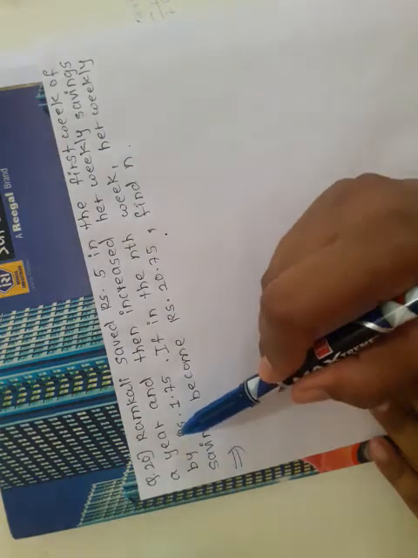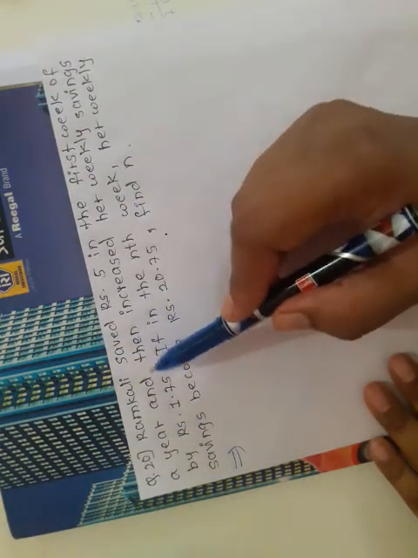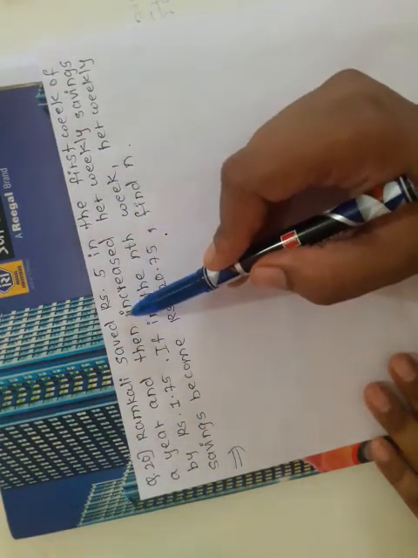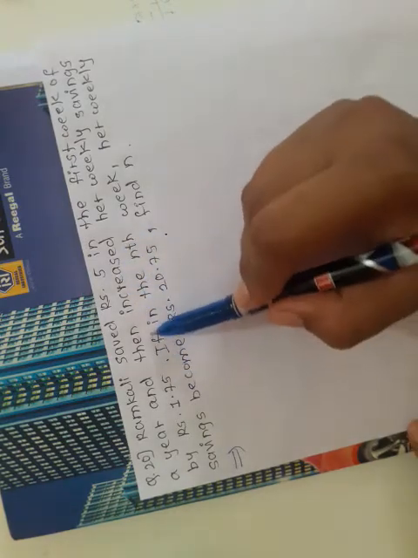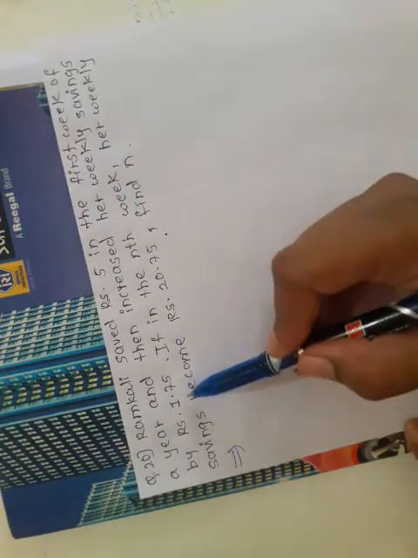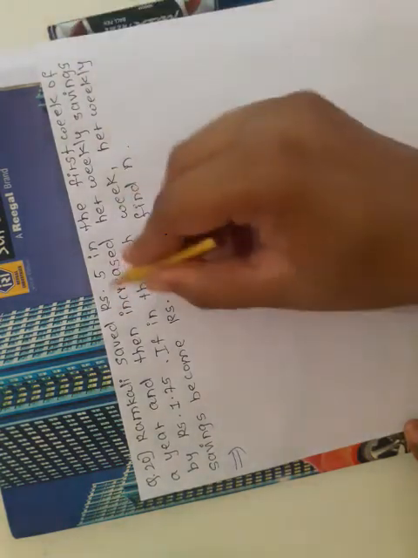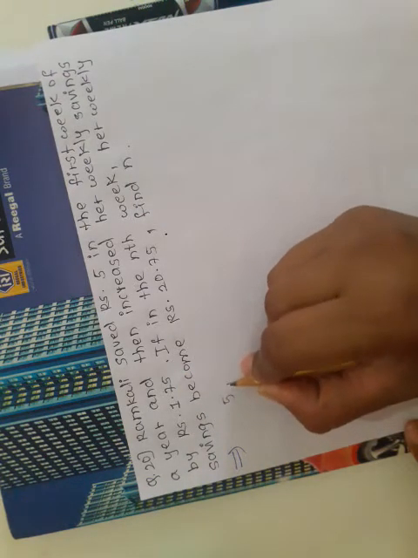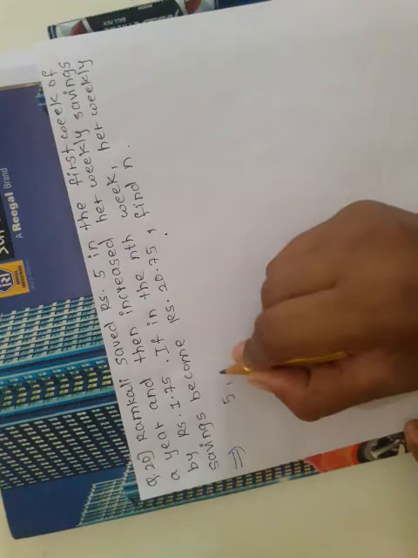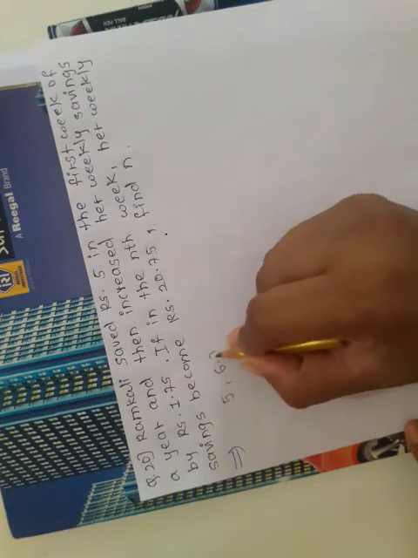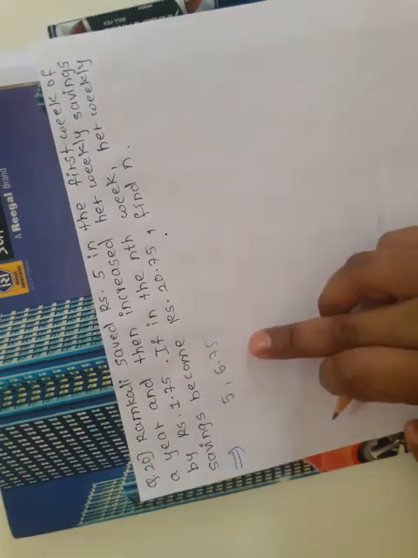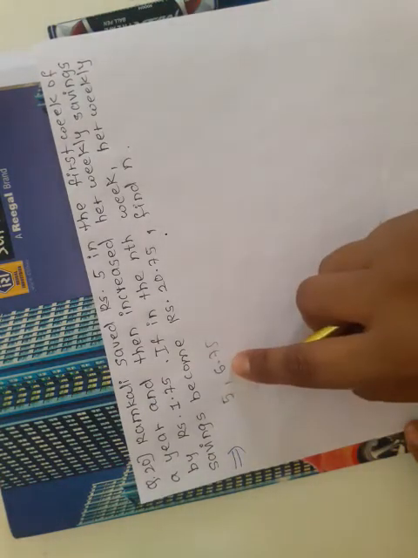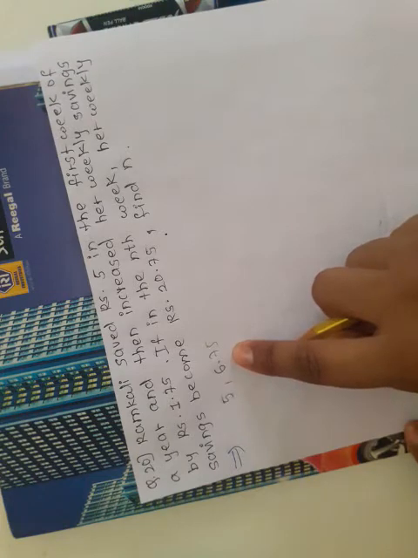In the first week of the year she saved rupees 5, and then increased her weekly saving by rupees 1.75. So her first saving is 5 rupees, then she increased her saving by rupees 1.75. If we add 1.75 to 5, we get her next saving, which is 6.75. In the second week her saving increased by 1.75, so it becomes 6.75.